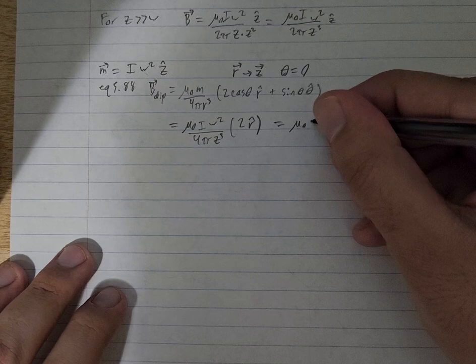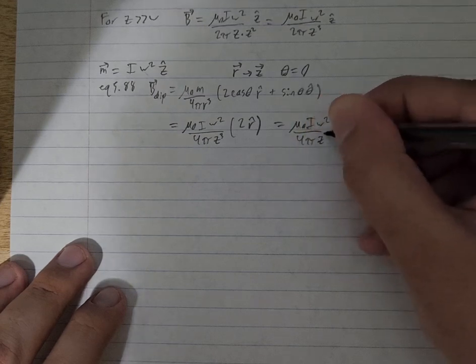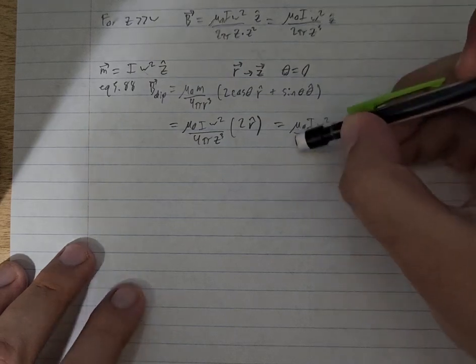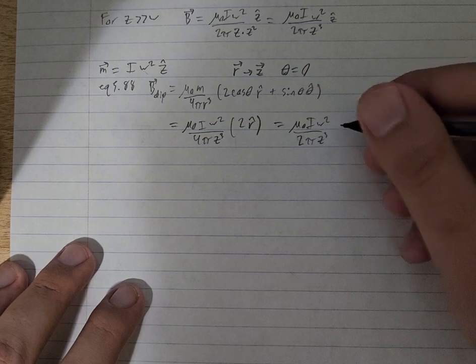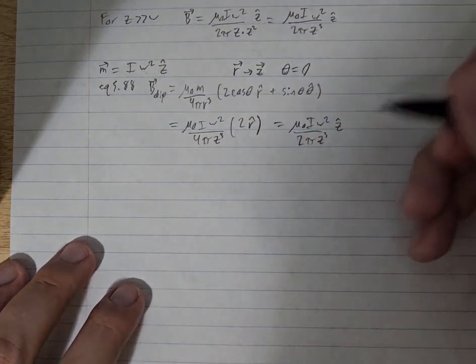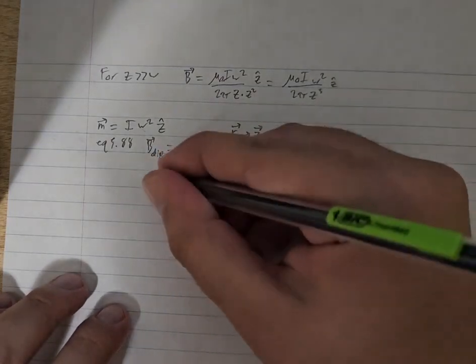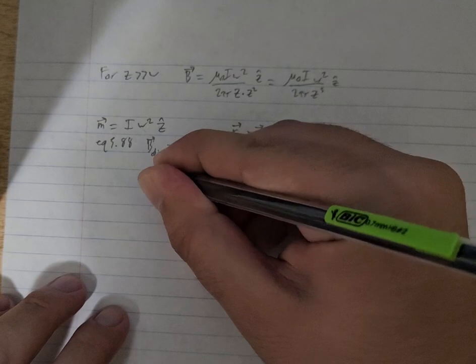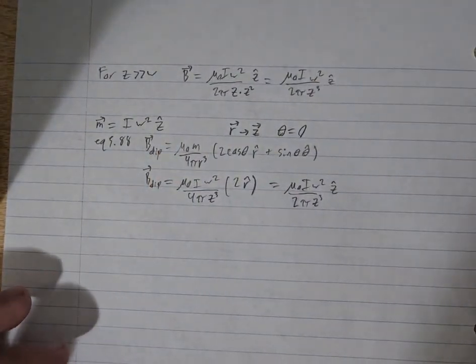And we can write this as mu naught I w squared over 4 pi z cubed, where this 2 and 4 cancel each other, in the z hat direction, because the r hat is the same as the z hat direction. And this is the exact same value that we got for our B field, which verifies our solution. Thank you.